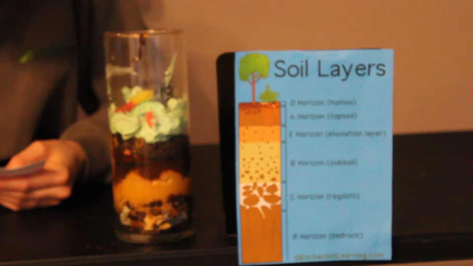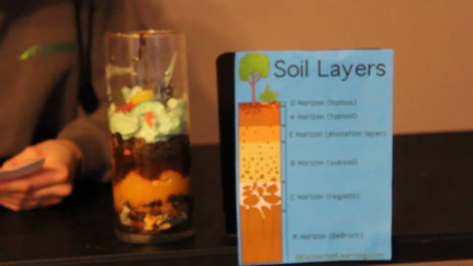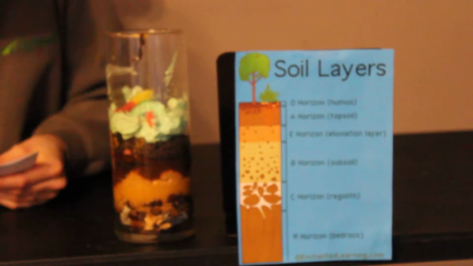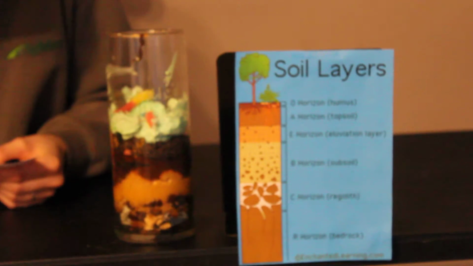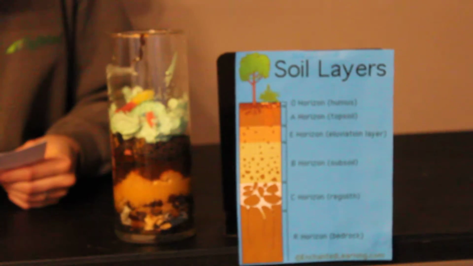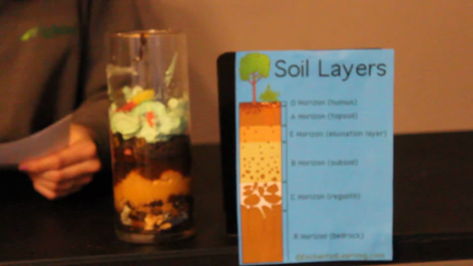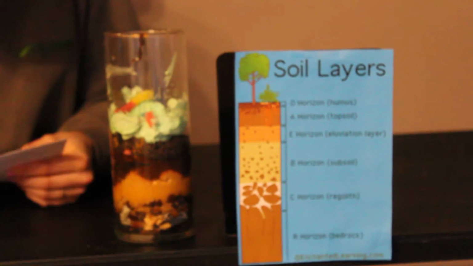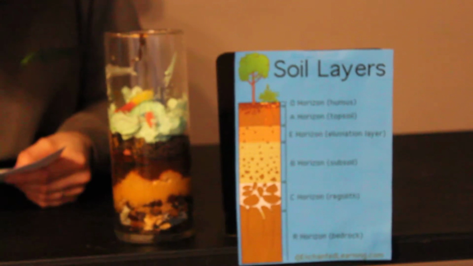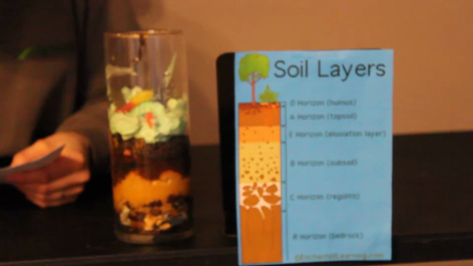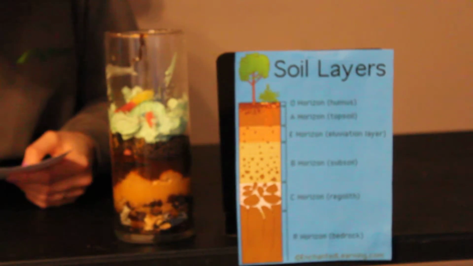Next we have the A horizon, which is also known as topsoil. It is located just below the O horizon. It consists of minerals and decomposed organic matter. It's approximately less than 20% organic matter by weight. It's dark in color. The layer is rich in many plant roots. It is good for plants and other organisms to live in.